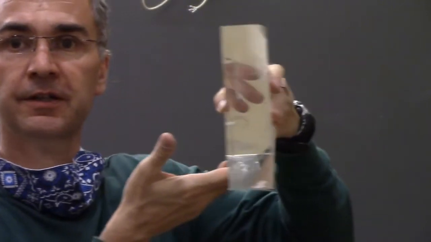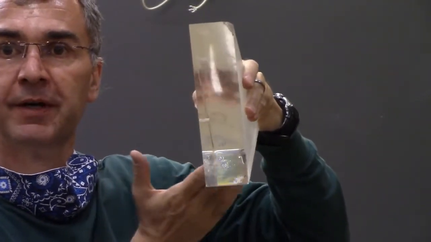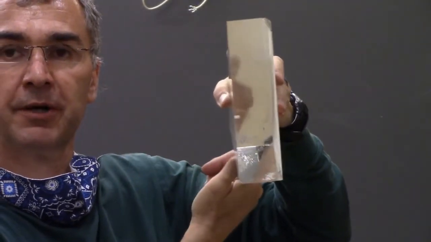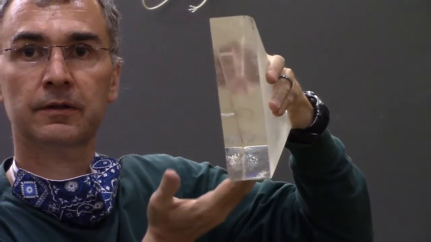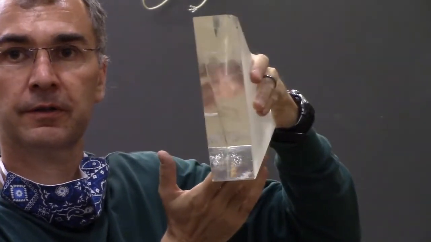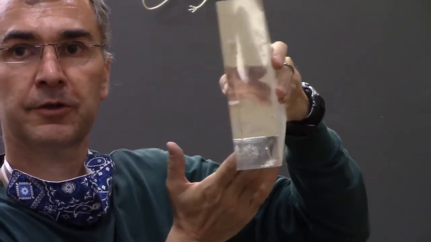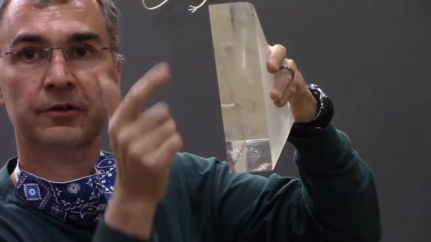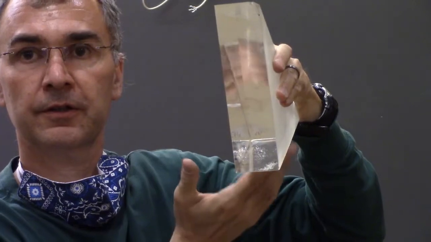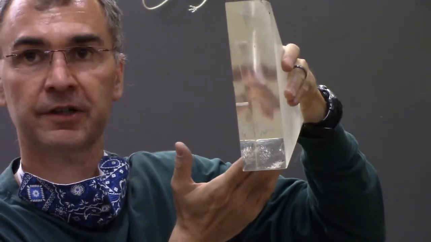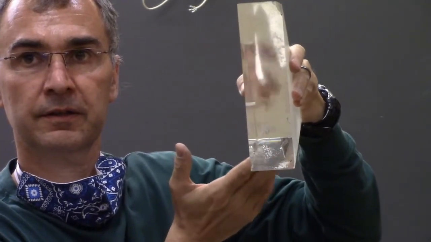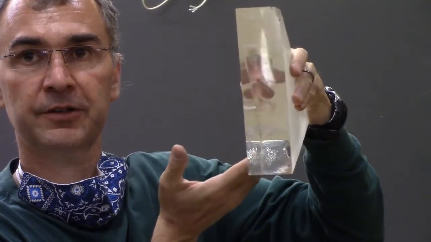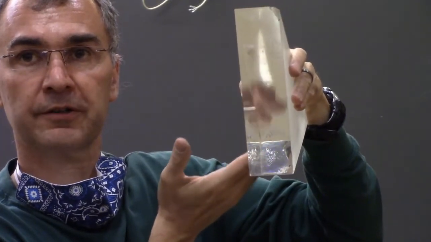So you can see my hand, which is actually on the bottom of the prism, but you see a pretty nice reflection of my hand. When you look here, you see my hand, which is actually coming through this 90-degree mirror effect.